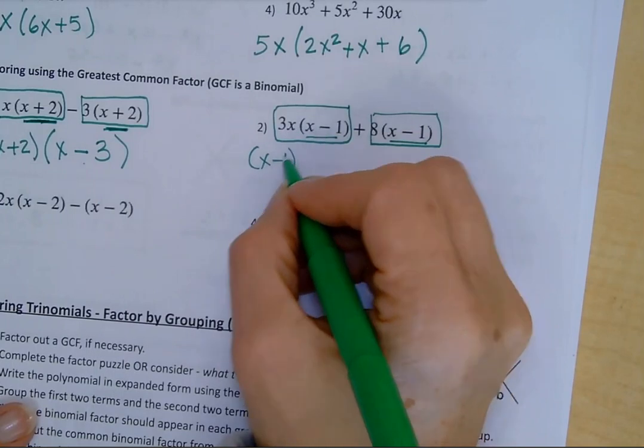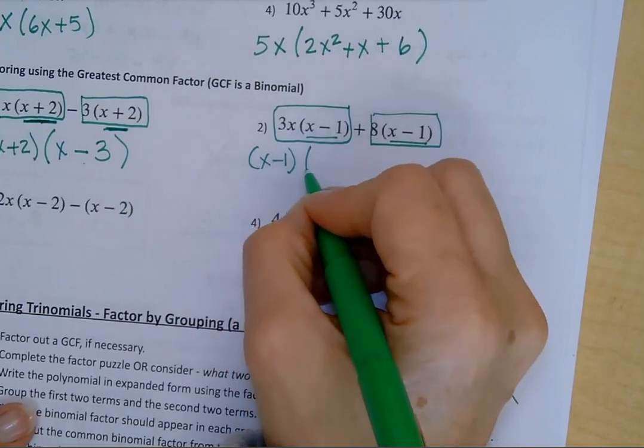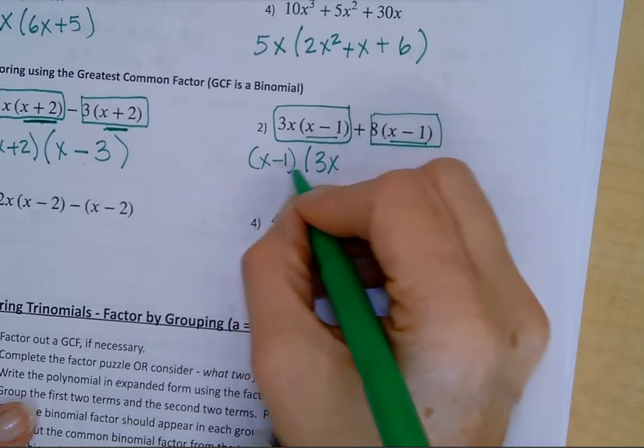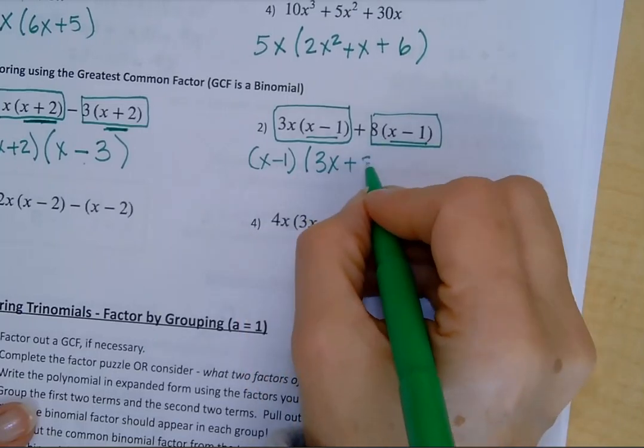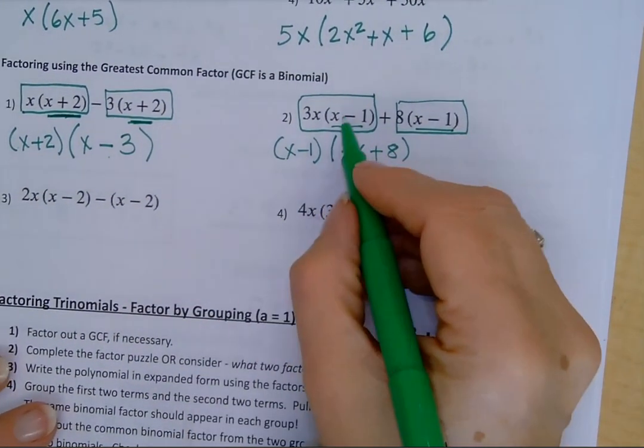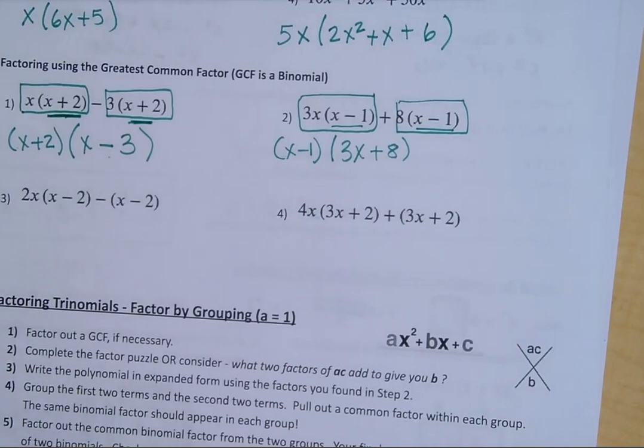3x times x minus 1. If I divide that by x minus 1, I'm left with 3x. And 8 times x minus 1, if I divide it by x minus 1, I'm left with 8, positive 8. Yeah? Feel free to check if you don't believe me. Use distributive property and check it out. You'll see that you get the same trinomial either way.